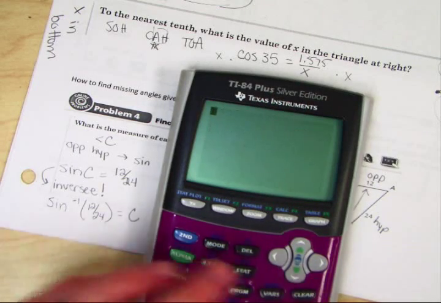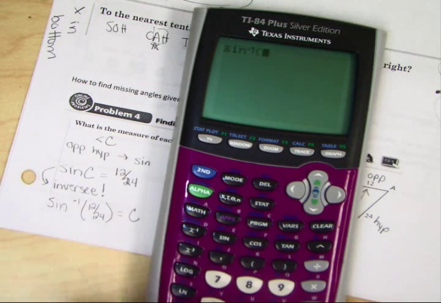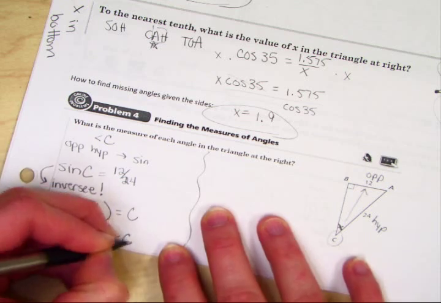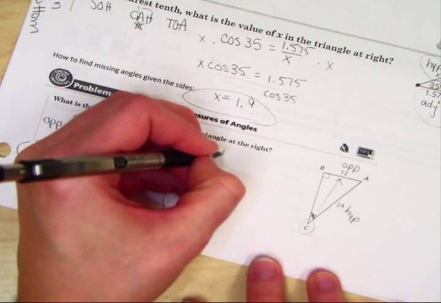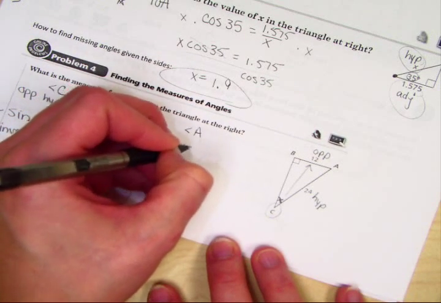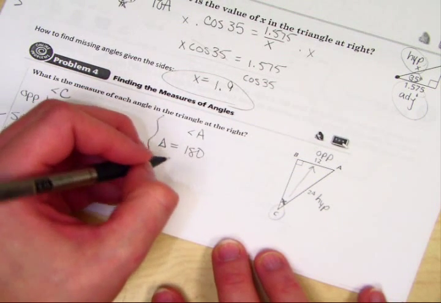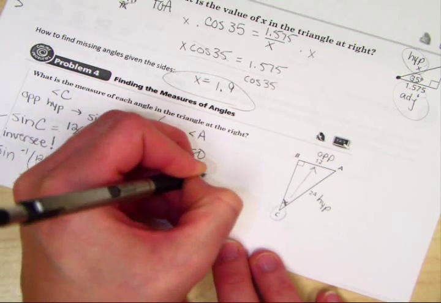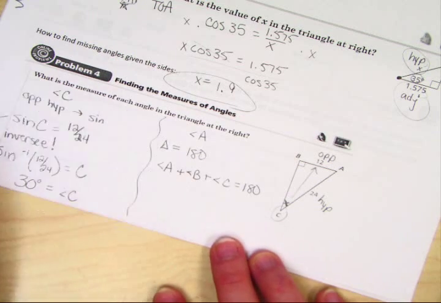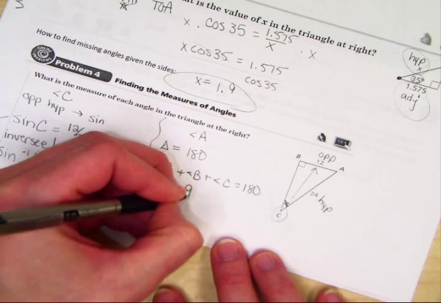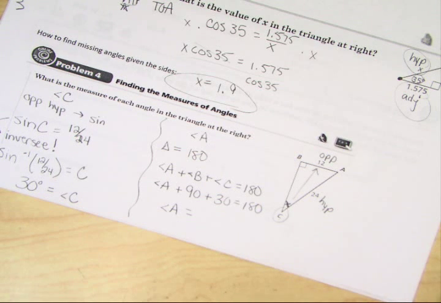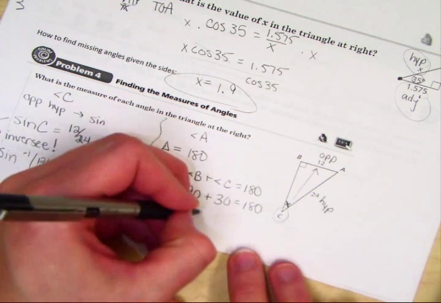Watch what buttons I have to hit. I have to hit second, sine, and then 12 divided by 24, and now I'm going to hit enter. That degree is 30. So I'm going to say 30 degrees equals angle C. Now you might say, how do you find angle A? Well, I should know, and so should you. You should know that a triangle equals 180 degrees. So if I add angle B, angle C, and angle A, I should get 180. Angle A plus angle B plus angle C should equal 180. So angle A is the one that's missing. Angle B is 90. Angle C I just found to be 30. Solve for angle A by subtracting. I'll do 180 minus 90 minus 30, and you should get 60 degrees.